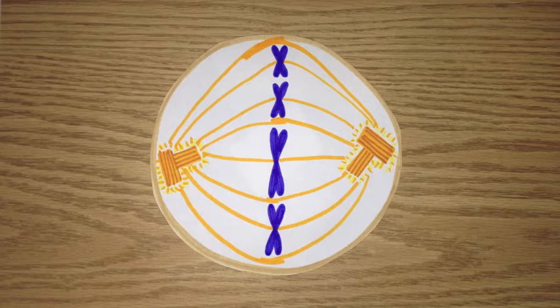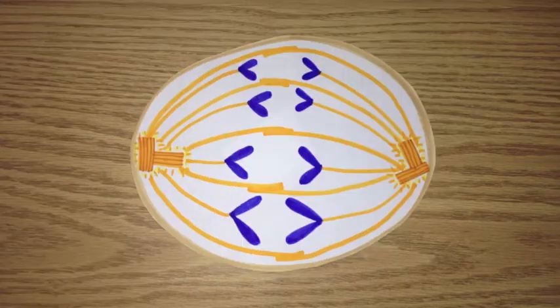The two centrosomes are at each pole of the cell, organizing microtubules. By this point, the non-kinetochore microtubules have stretched across the cell, preparing to start cell elongation. The chromosomes that were just lined up at the metaphase plate now separate and are pulled by the kinetochore microtubules away from the metaphase plate.